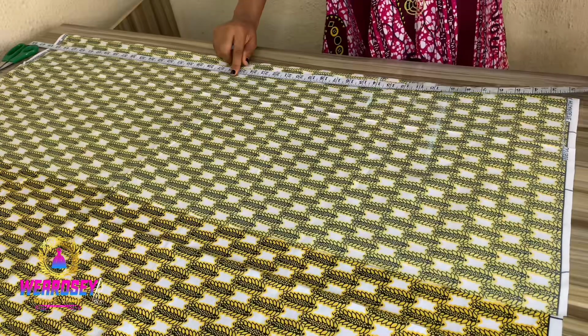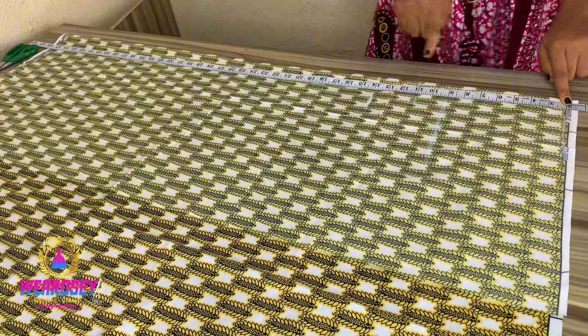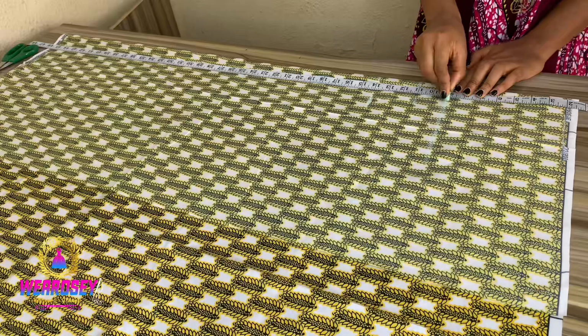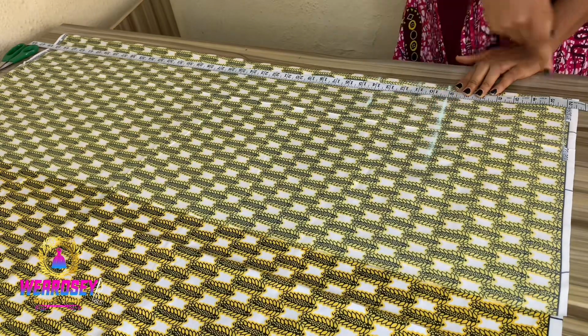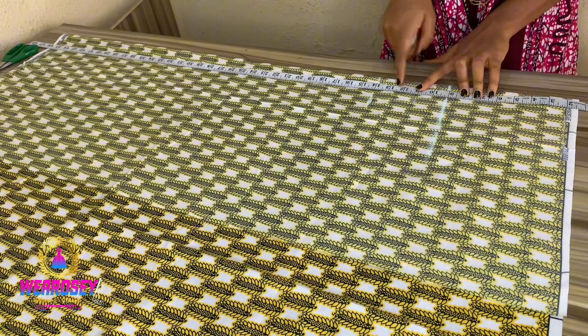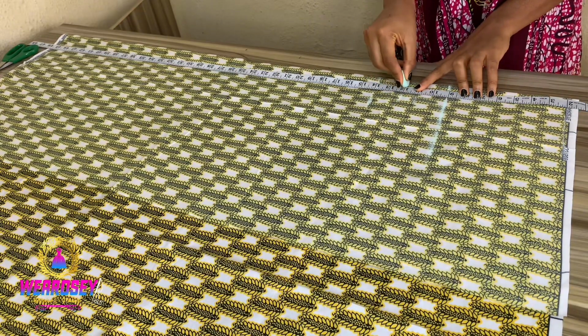So, to make a trouser, the measurements you need are your waist measurement, your hip measurement, your crotch depth, your lap circumference, your knee circumference, and your ankle circumference.